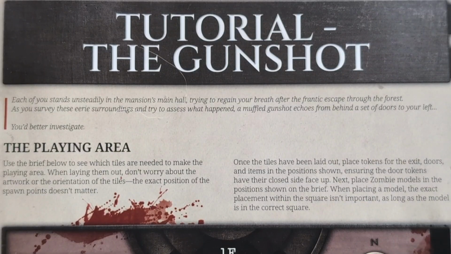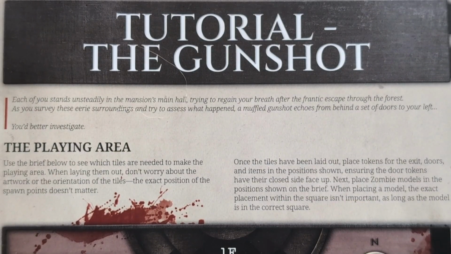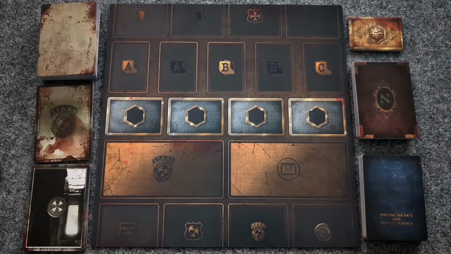And that's all you need to know to get started playing the tutorial for Resident Evil the board game. Enjoy the process of discovering what's new with Resident Evil the board game as you progress through the campaign.